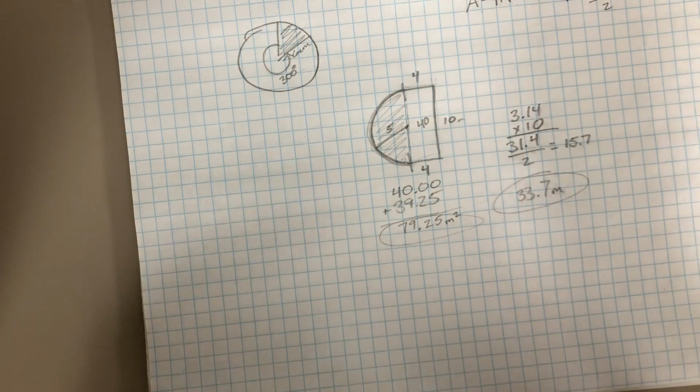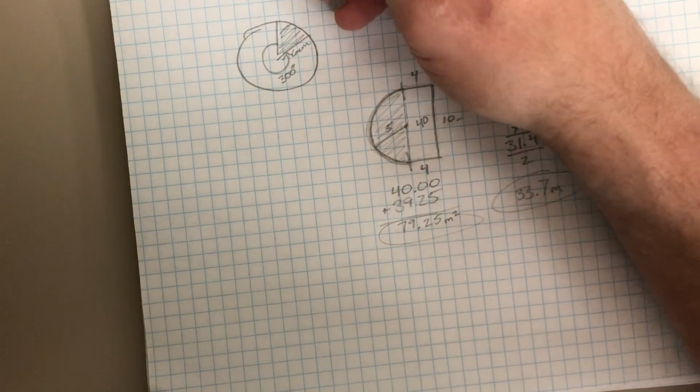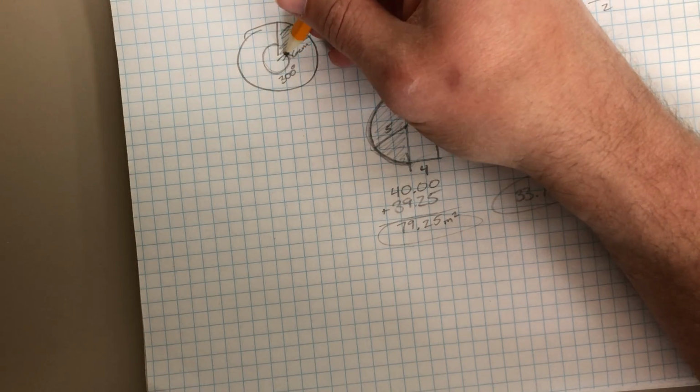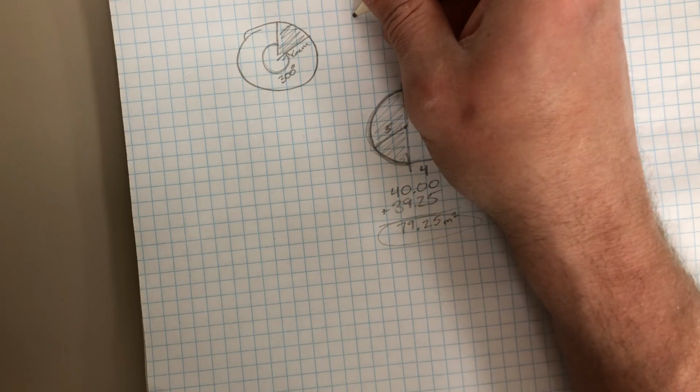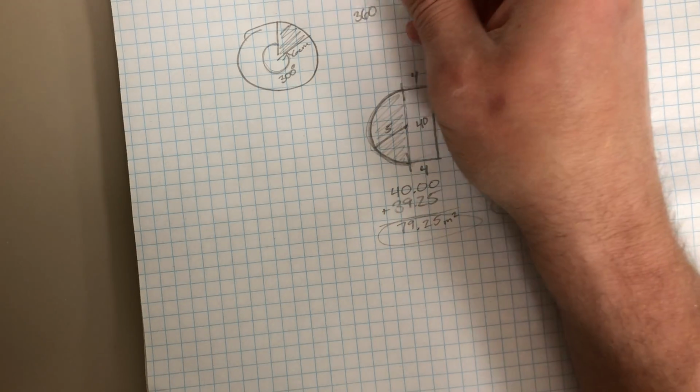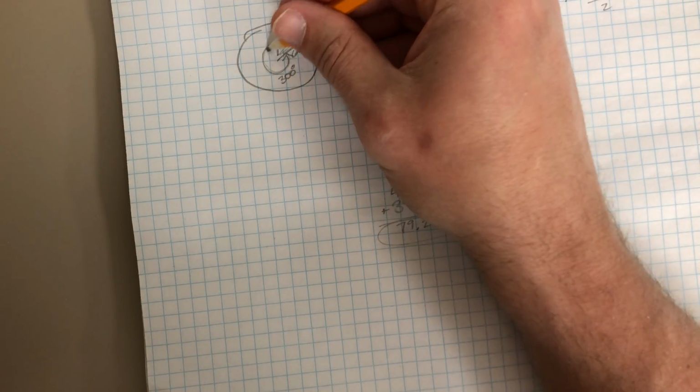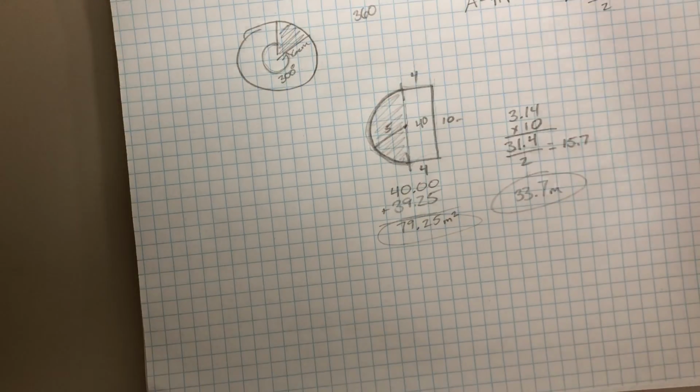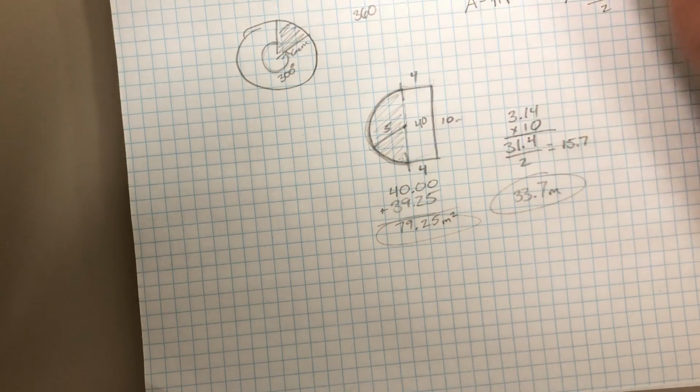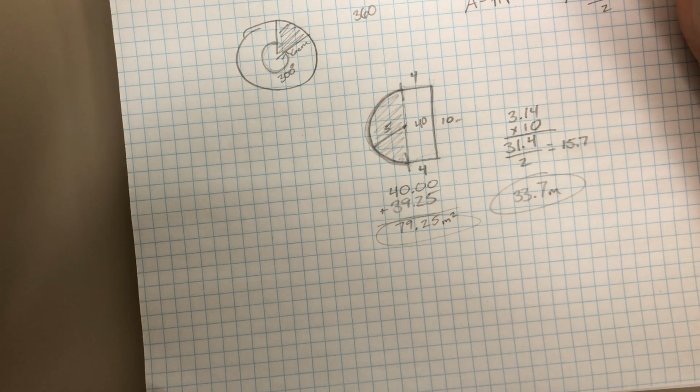Okay, so I'm going to use this information because I know a full circle is 360 degrees, right? 360 degrees. So what's missing here, if I've turned 300, I'm missing 60 out of those 360 degrees.